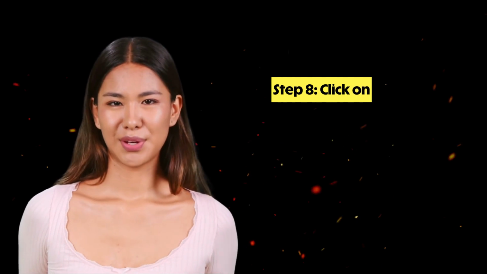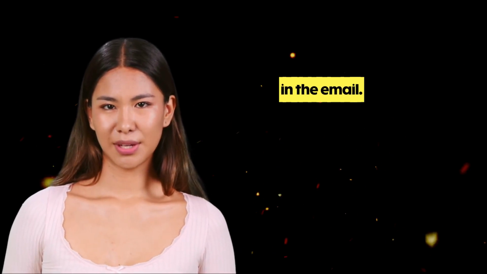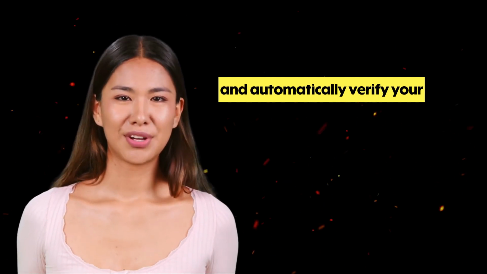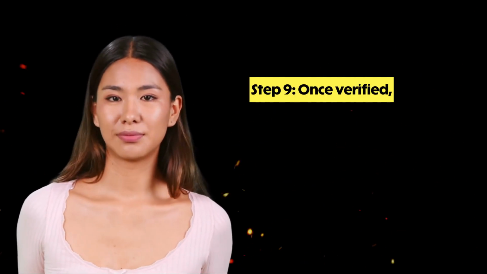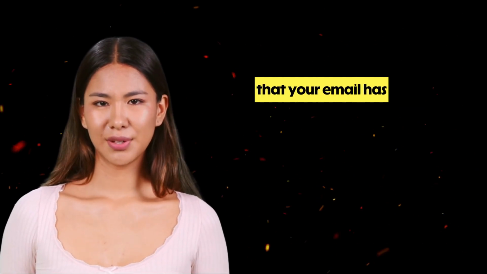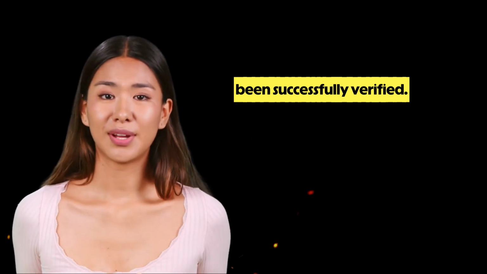Step 8. Click on the verification link provided in the email. This link will direct you back to Glassdoor and automatically verify your email address. Step 9. Once verified, you'll see a confirmation message on Glassdoor indicating that your email has been successfully verified.